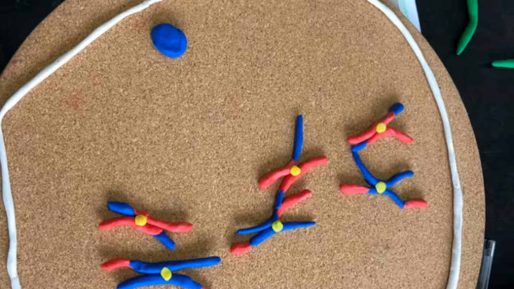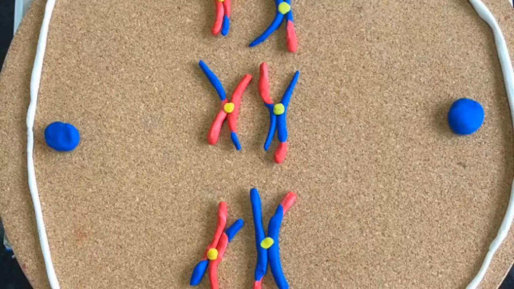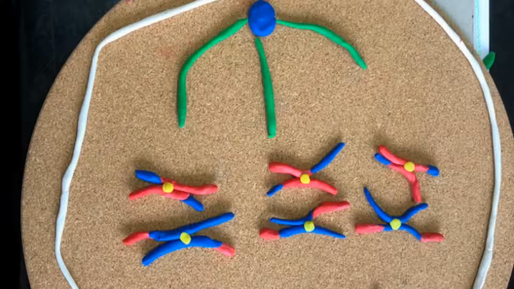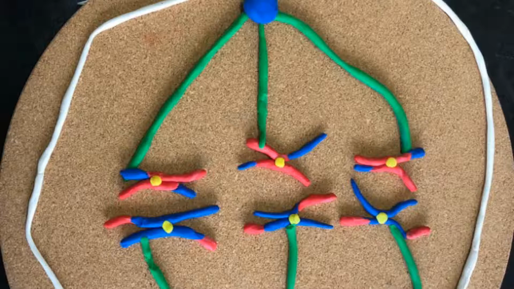Now we're in metaphase. In metaphase, the homologous pairs start to line up against the equator, which allows each pole of the cell to release spindle fibers that then attach themselves onto the centromeres of the chromosomes. Independent assortment ensures the random orientation of chromosomes. This makes sure uniqueness and variation among species is stable.